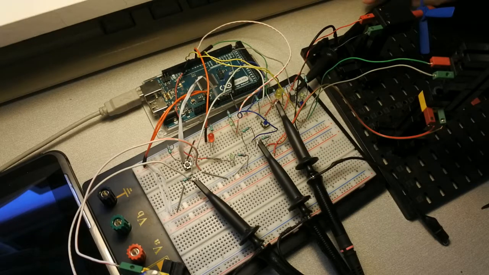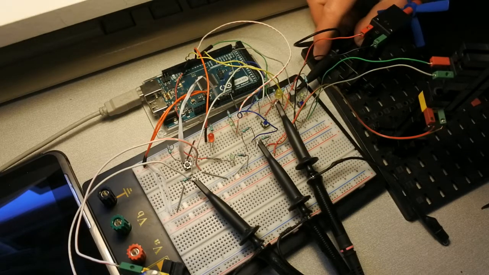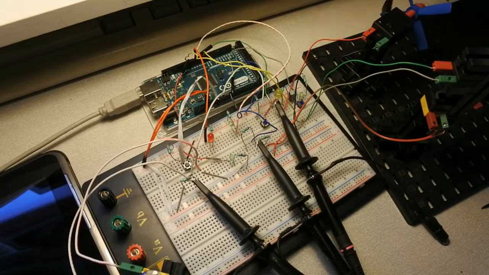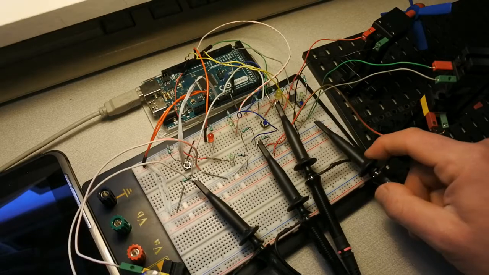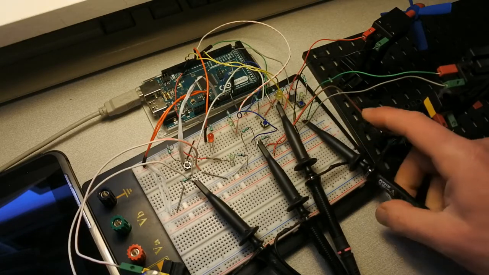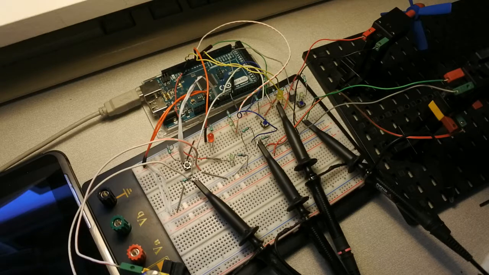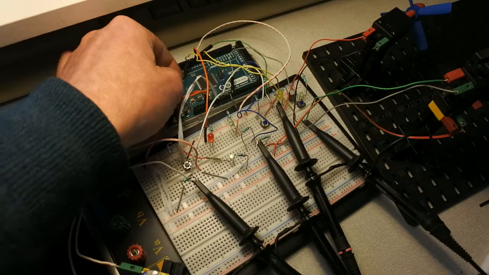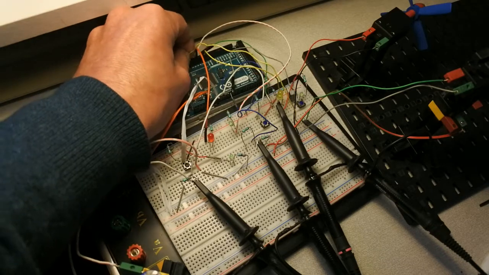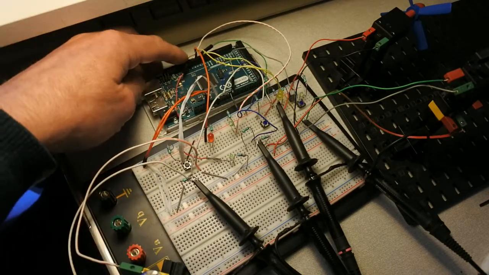Then what I will do is take away this probe and put it on this connection, which indeed shows absolutely nothing at all. So why doesn't it show anything at all? That is a very good question.